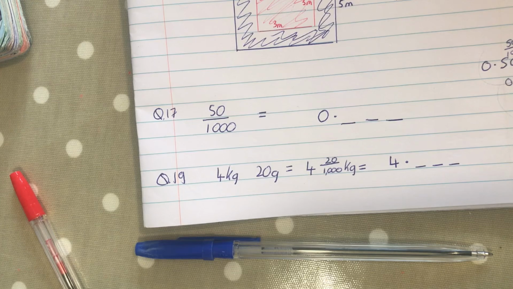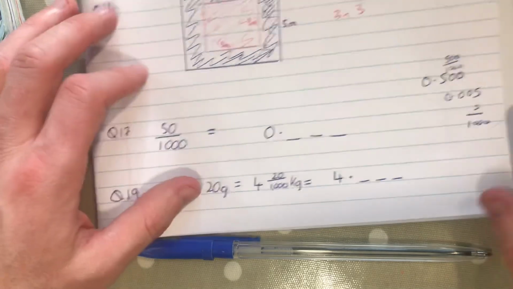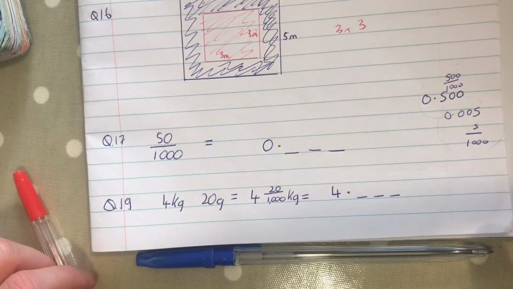So a bit in that today, but with good concentration and hard work, you'll fly through it. Okay, we're really getting the hang of percentages now, so we'll keep going. We'll keep pushing it on. And if you've any problems, please get in touch.